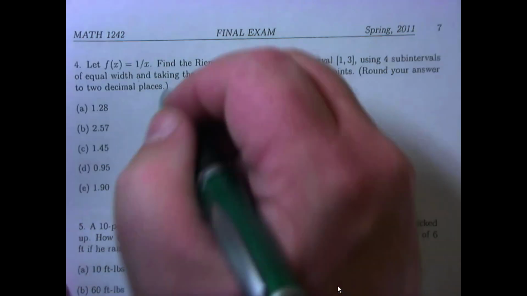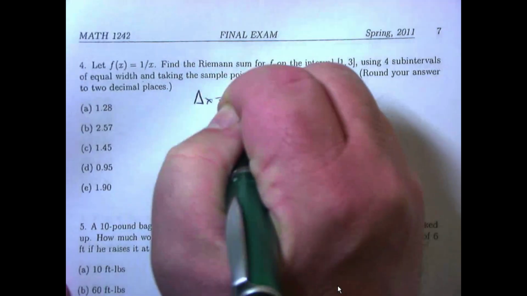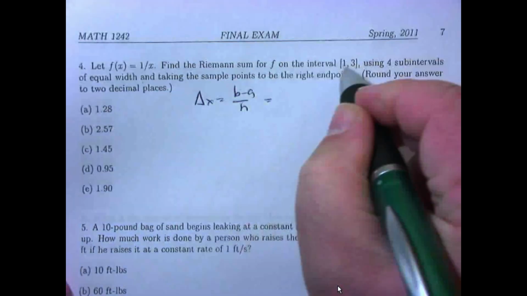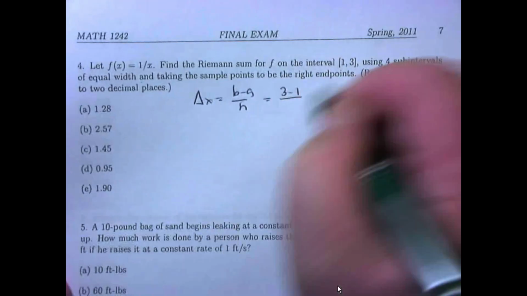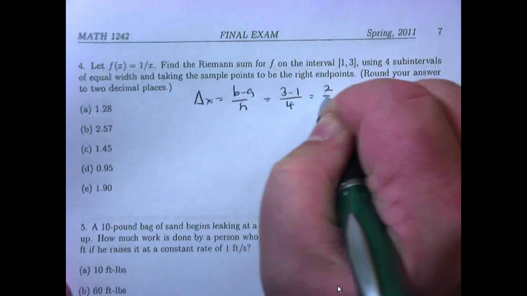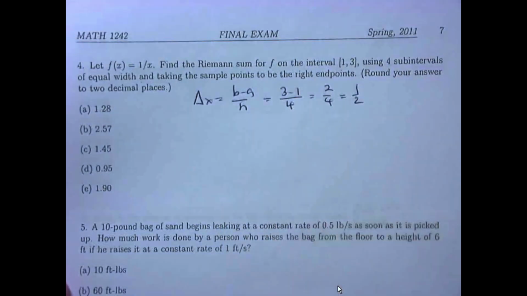Okay, so make sure you got the Riemann sum form memorized. Delta x is equal to b minus a over n. My endpoints are 1 and 3, so this will be 3 minus 1, and n is the number of subintervals. That will be 4. So that's 2 over 4, which is 1/2.